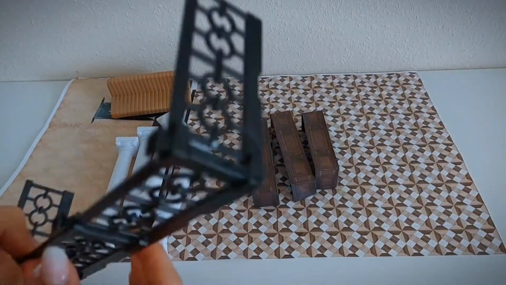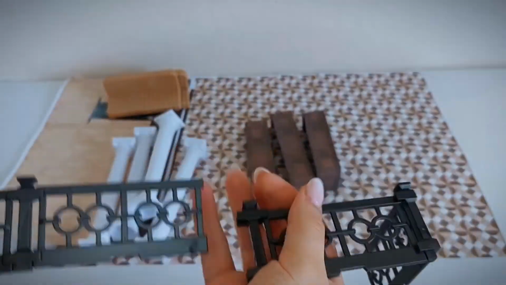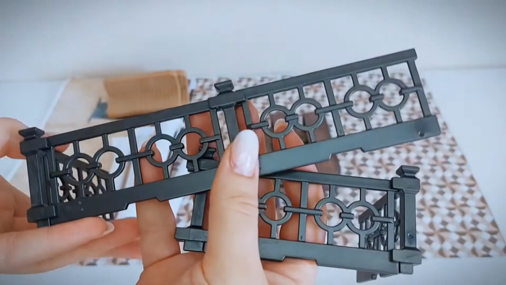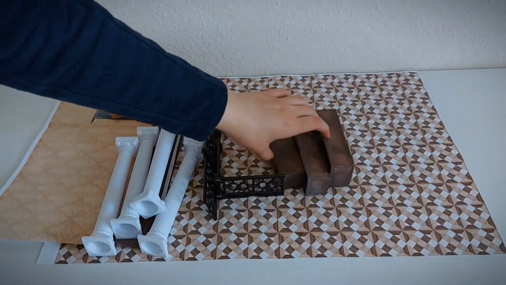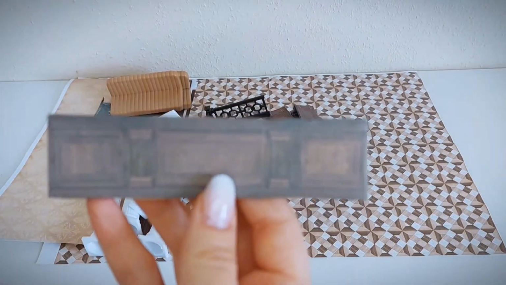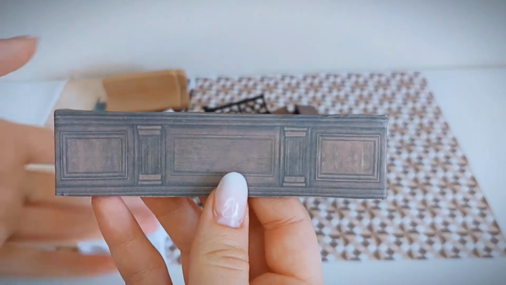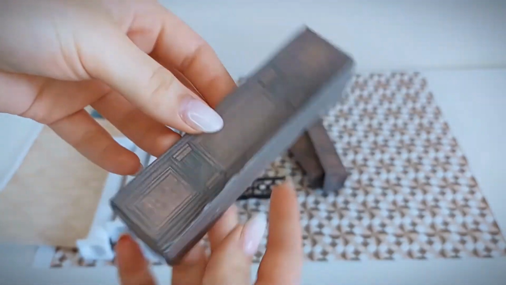Then you're going to need any kind of railing you can find. This is from... Oh, don't break. This is from Playmobil. I got it secondhand. And then you're also going to need tables. I DIY'd mine, so I'll show you later how I did it.